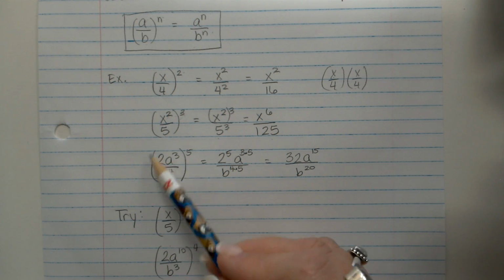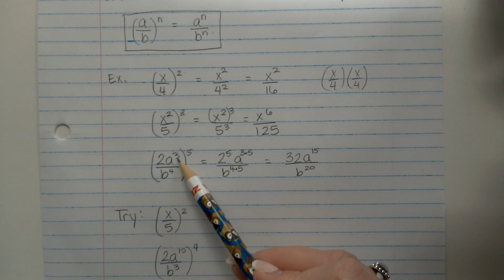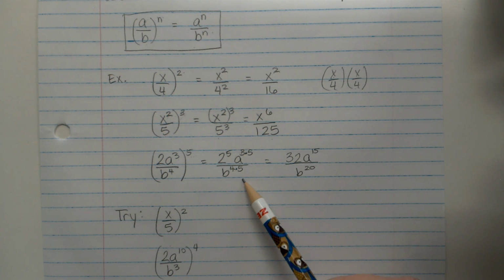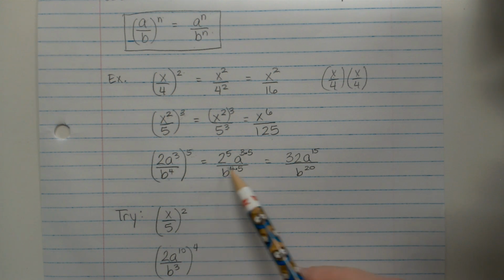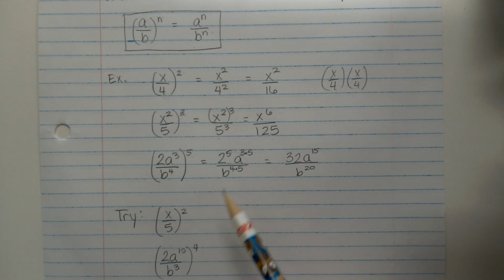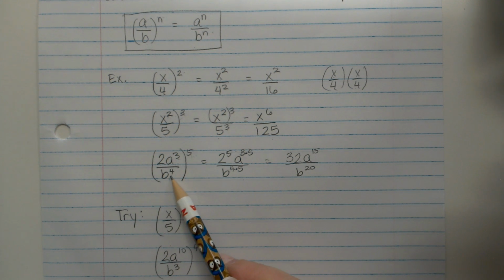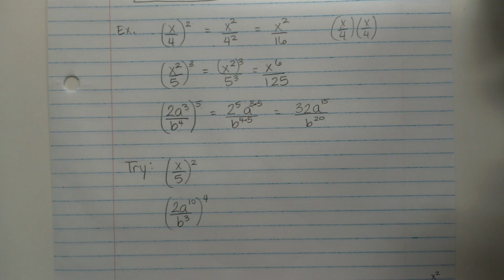Even if you have something more complex like this, 2 is raised to the 5th power, a cubed is raised to the 5th power, and b to the 4th is also raised to the 5th power. It's just in the denominator. So each piece of this is going to each be raised to the 5th power. So then you multiply it out, and then you simplify it. So 2 to the 5th power is the same as 5 2's multiplied together. A to the 3 times 5, you're multiplying it, because there's 5 sets of 3, so you multiply. And then there's 4 sets of 5, so you multiply. All right, try these two and then check your answers.